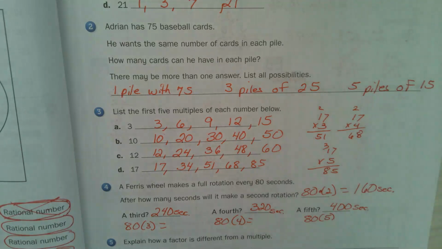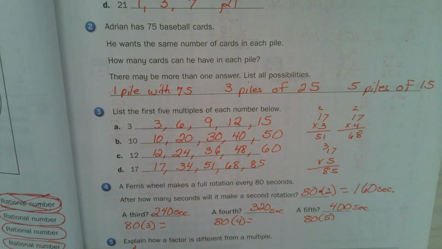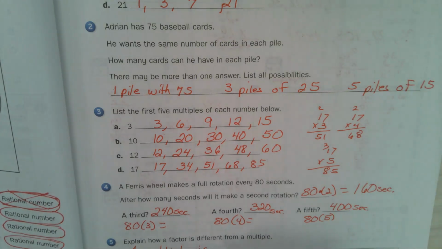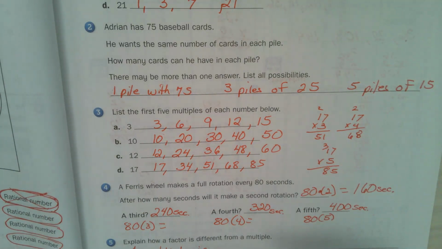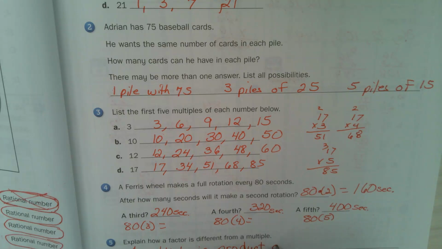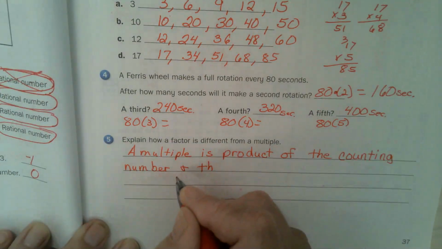Explain how a factor is different from a multiple. A multiple is the product of a counting number and the original number. This is the symbol for and.